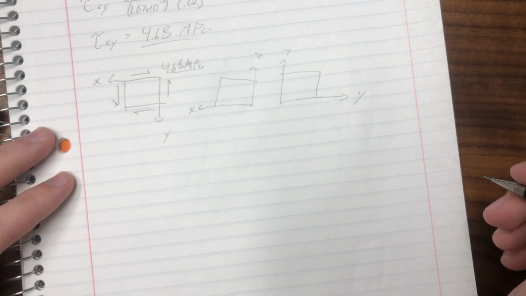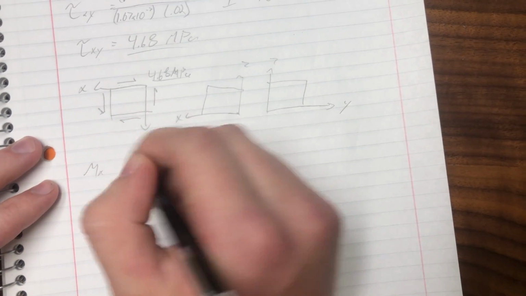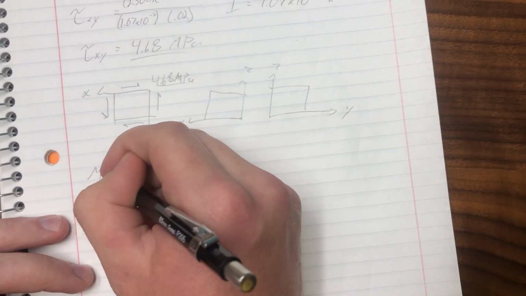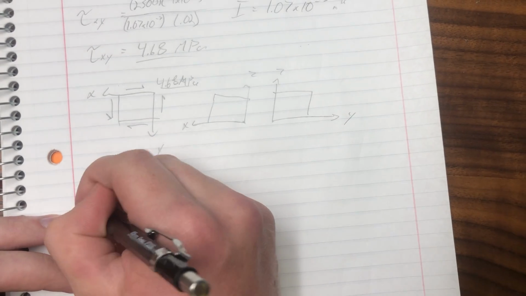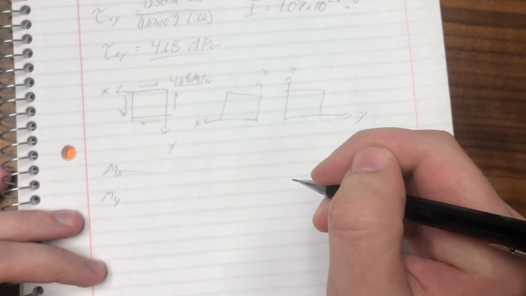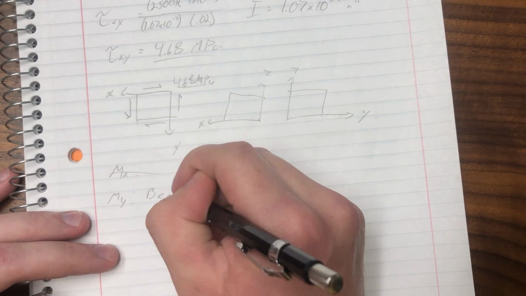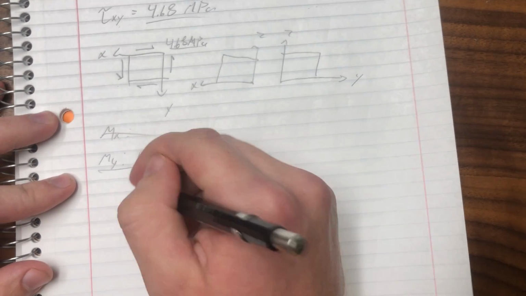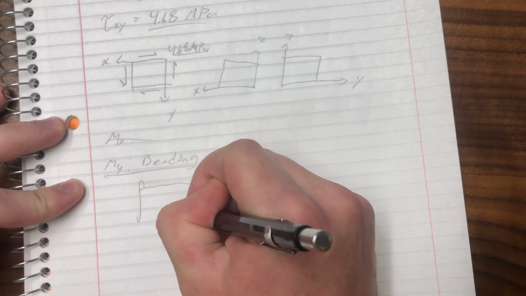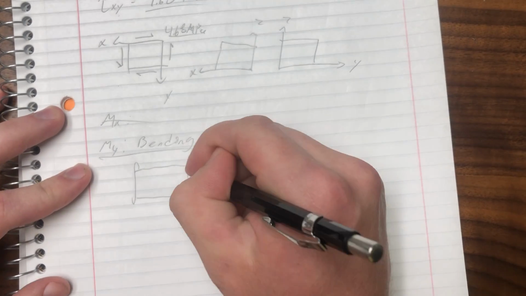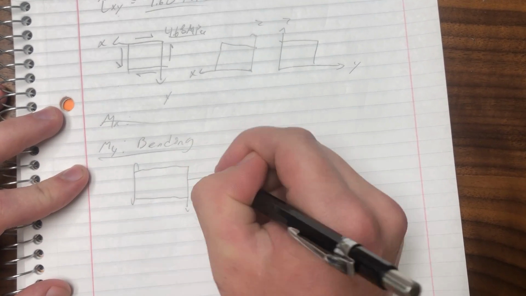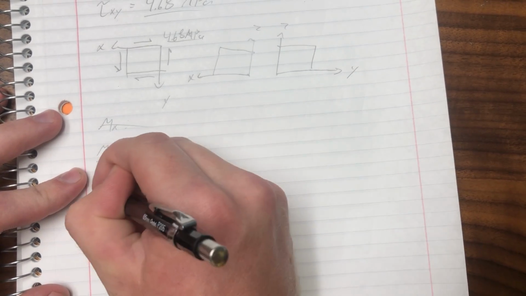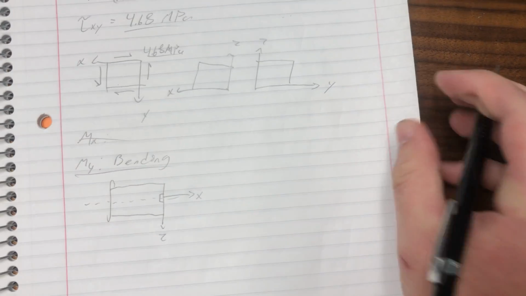So the first moment we don't have is MX, because as stated earlier, it just became 0. So the MX will just go away, right? But the MY was the first moment we had, and it'll cause a bending moment. So the bending moment, we're going to look at it down the y-axis, so on the xz plane. And your point of interest will be here again. Neutral axis runs all the way through.